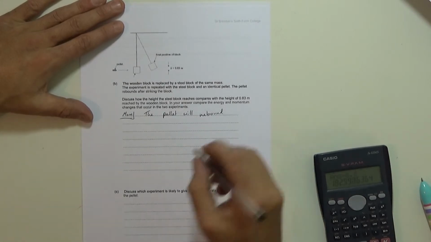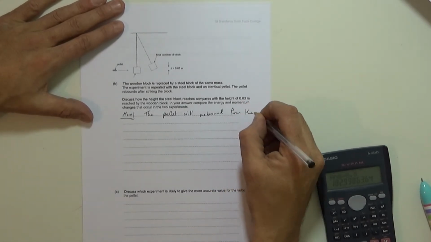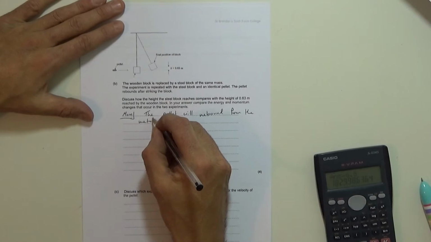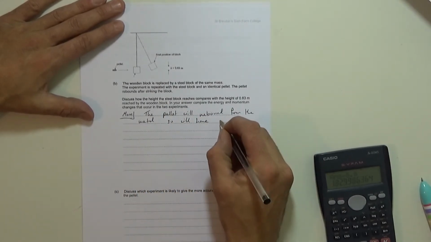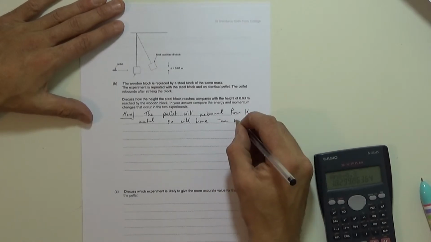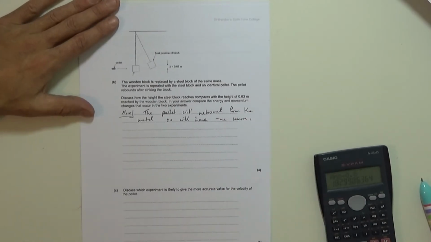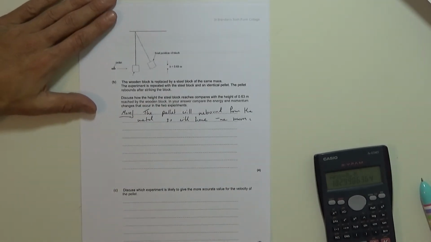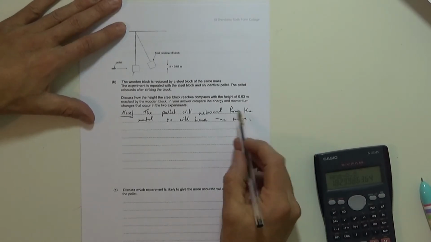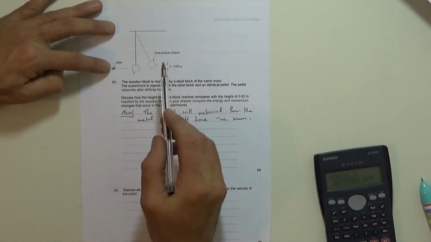It will rebound from the metal block, yeah? So we'll have negative momentum. If that is the case, in order for momentum to be conserved, that steel block has got to be going forward faster after this collision. Okay, so the momentum of the pellet before is equal to the momentum after.